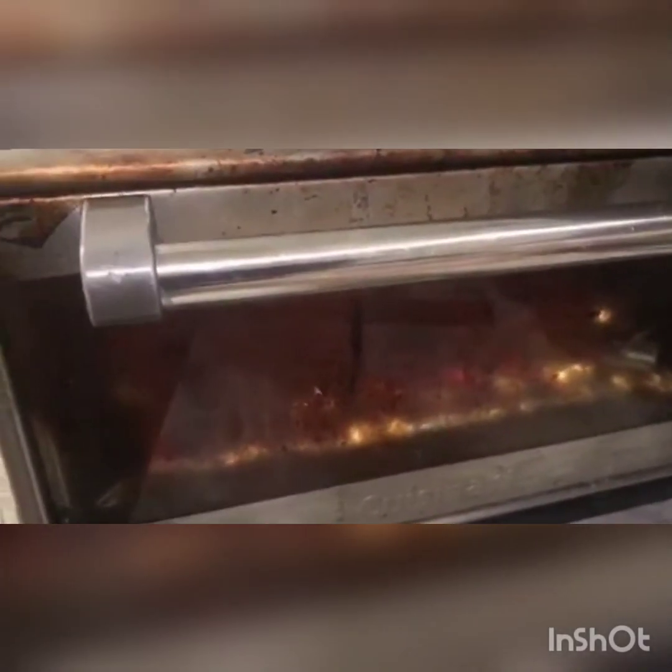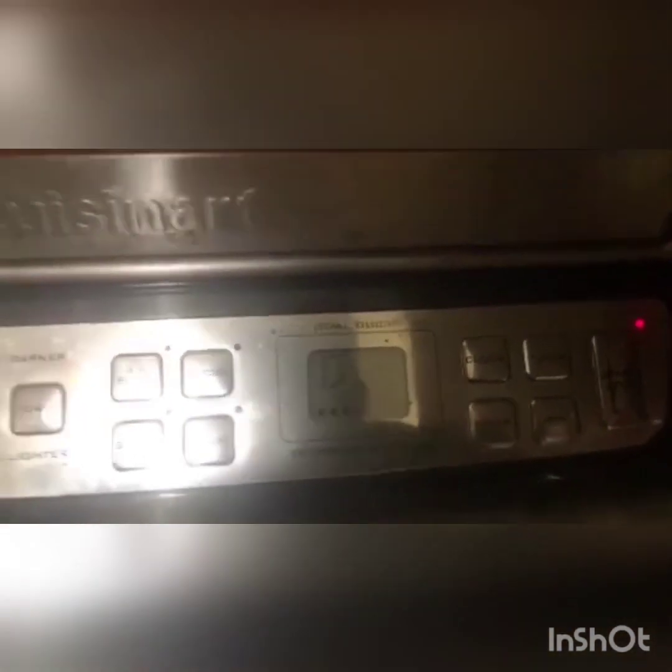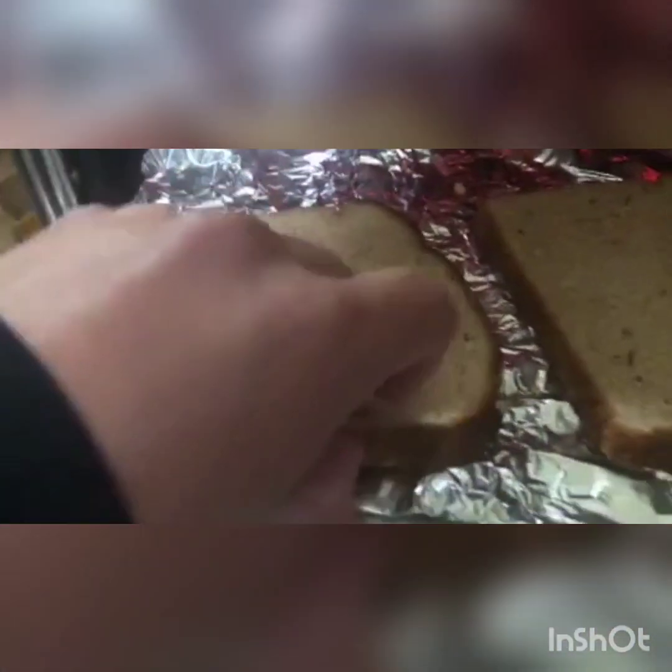Back to the video, as Michael places the bread in the oven, he causes the amino acids and sugars to interact, producing the characteristic brown color, texture, and flavor we know as toast.